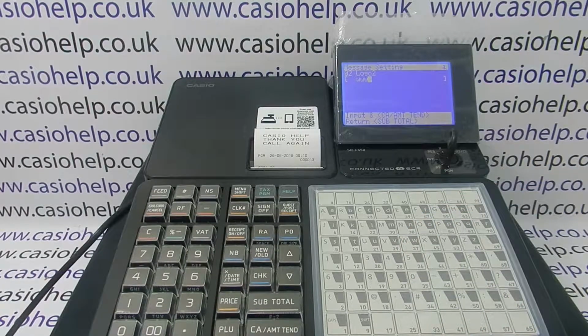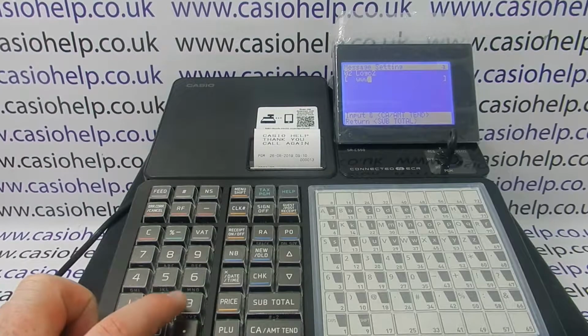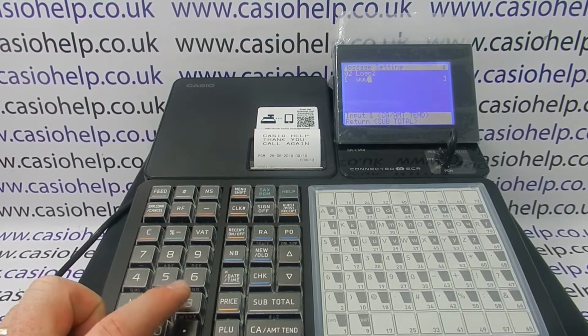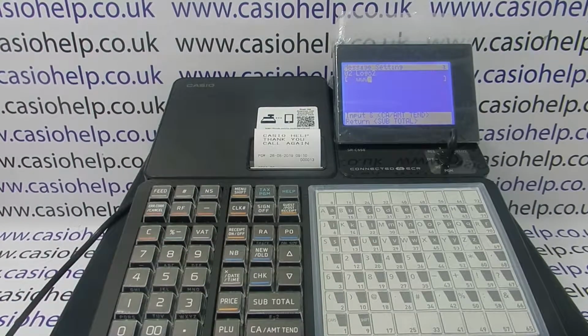The old school way of doing it would be to use the buttons here. So if you use these to get the lowercase W, you would have to press the number 3 button 5 times, because it would go through the capital letters first and then the lowercase. But on this machine, because we've got a flat keyboard, it's actually a hell of a lot easier to do it that way.